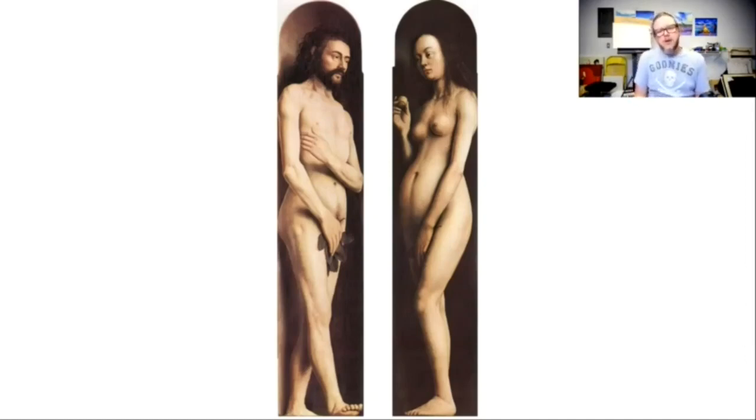And you can see that here with Adam and Eve in their separate panels, right? In neither one of them is there any sense of trying to give them perfect proportions, or to give Adam some sort of beefy, athletic body. In fact, he's kind of sinewy, not exactly doughy by any means, but he's not athletic.